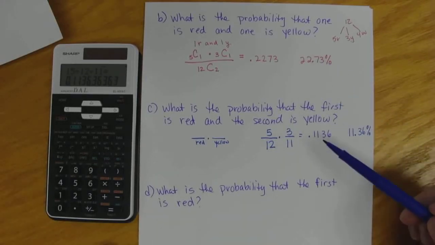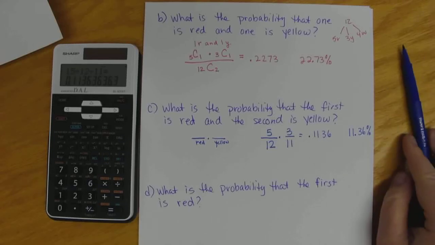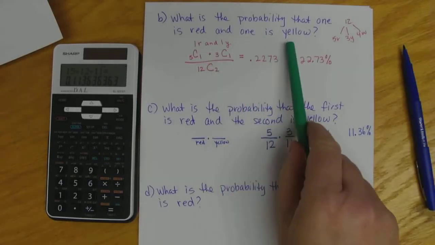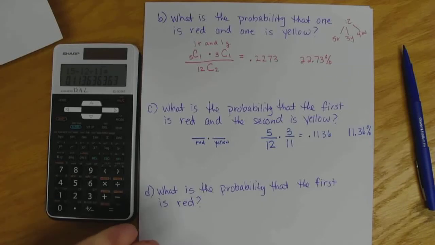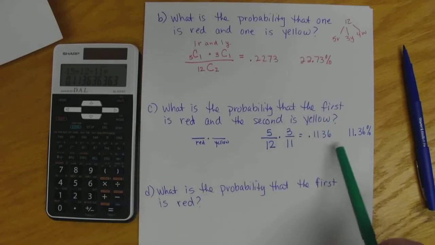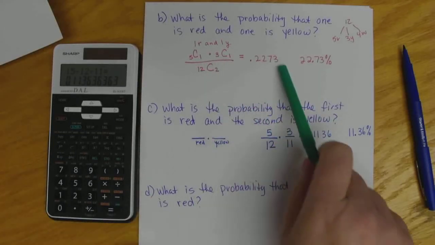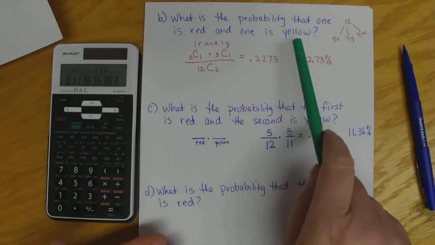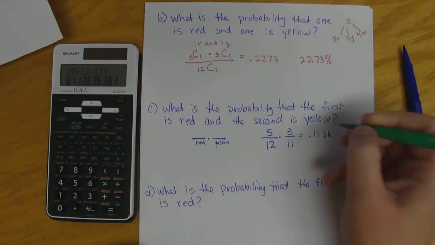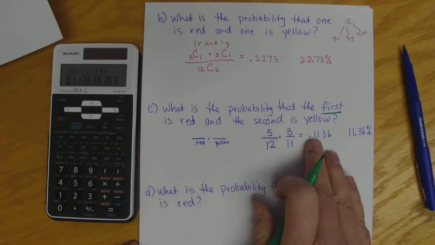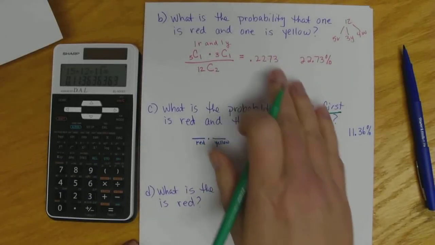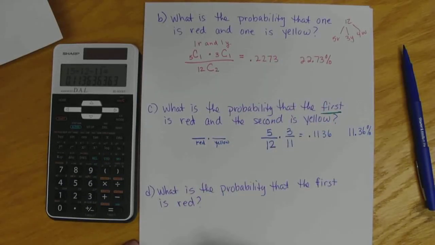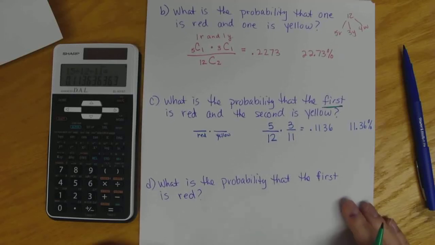So they're not the same thing. So what's different about them? This is saying one is red and one is yellow. So the first could be red and the second yellow, or the second yellow and the first red. And you see that it's double this. So that's both ways would be fine and would satisfy one is red and one is yellow. But this one, it's saying the first is red and the second is yellow. So there's only half of the ways that there are to do that. Okay, so that's what the difference is.